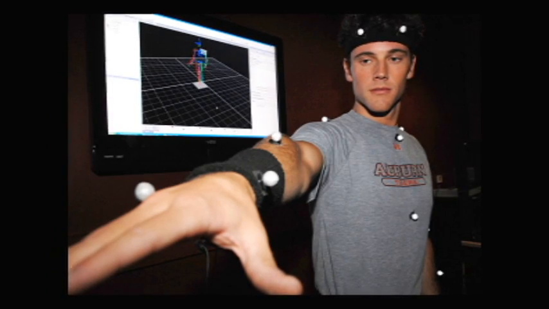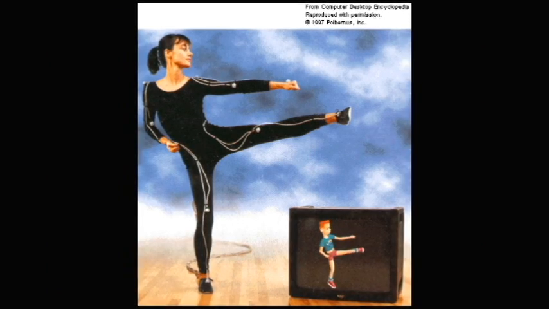Optical, mechanical, and magnetic are the three best and most efficient types of motion capture. What you have to do ahead of time is consider what the type of motion is, what you plan to get out of it, because obviously all that affects the placement of the cameras and where they need to be in order to pick up all that motion.